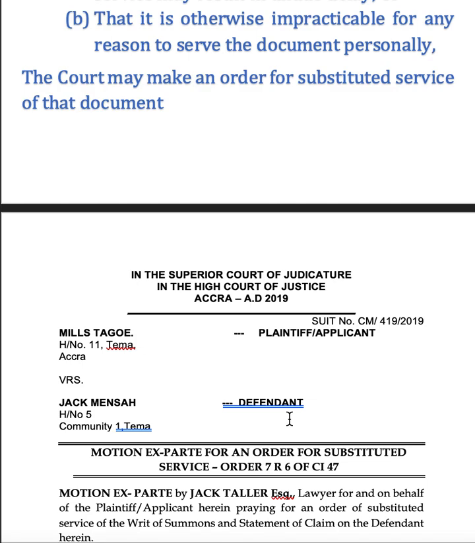Bear in mind, under Order 7 Rule 6, sub rule 2, the application for an order for substituted service shall be made ex parte. Why would it be made ex parte? It shall be made ex parte because you have not been able to even serve the defendant. So why do you want to go on notice? You can't serve him, so you have to go ex parte.